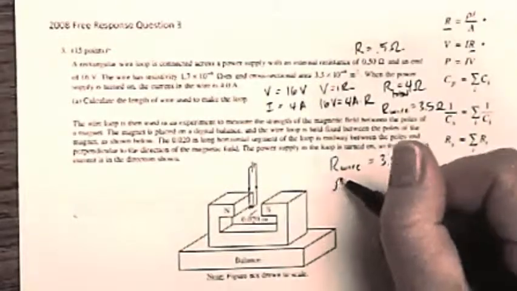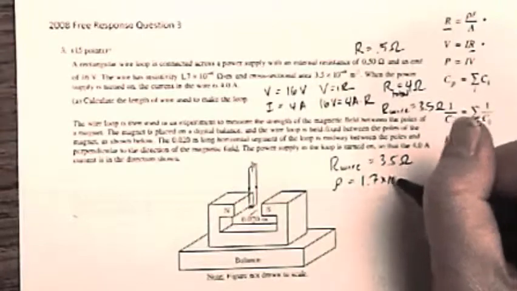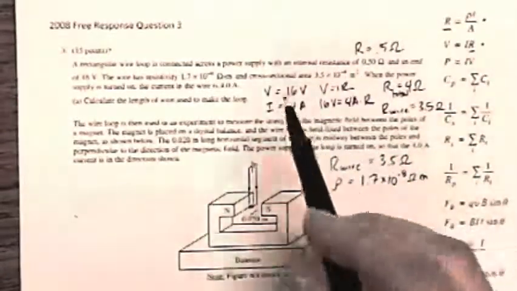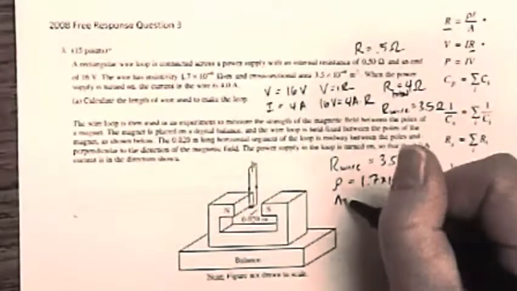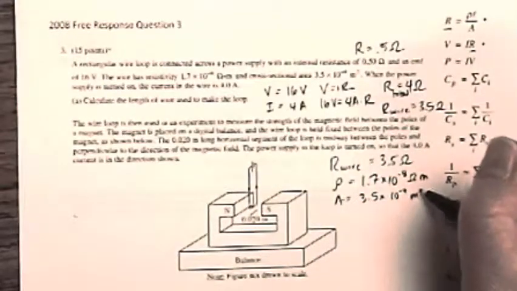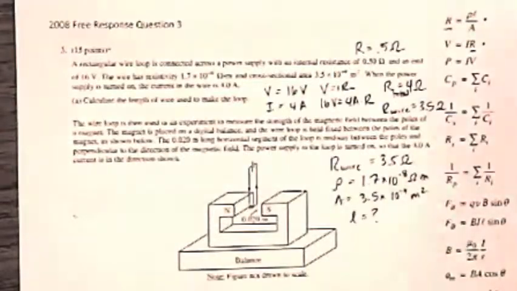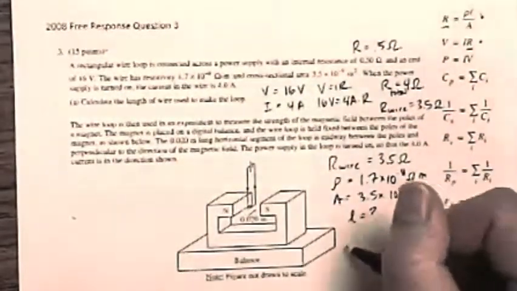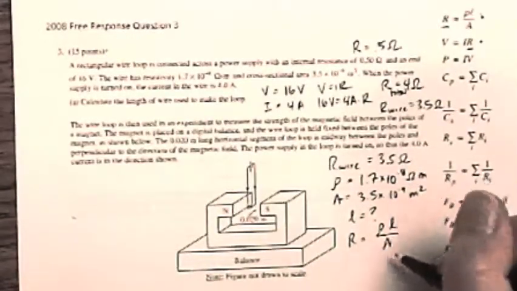The resistivity of the wire, that's rho, is 1.7 times 10 to the negative 8th ohm meters. The cross-sectional area is also given at 3.5 times 10 to the negative 9th meters squared, and I'd like the length of the wire. So I'm going to use this formula. Resistance equals resistivity times length over area.